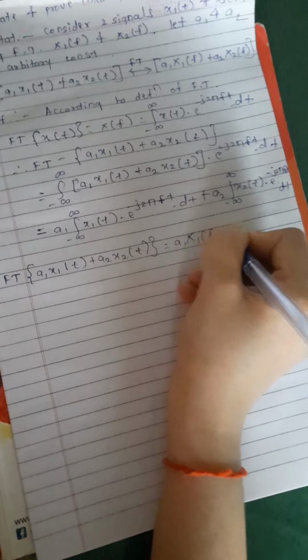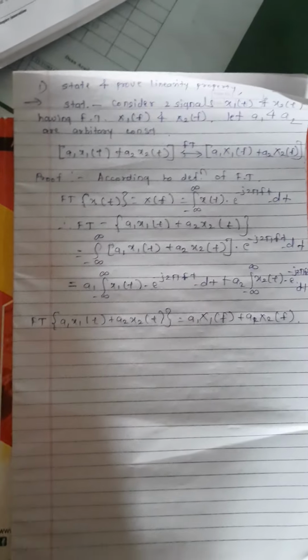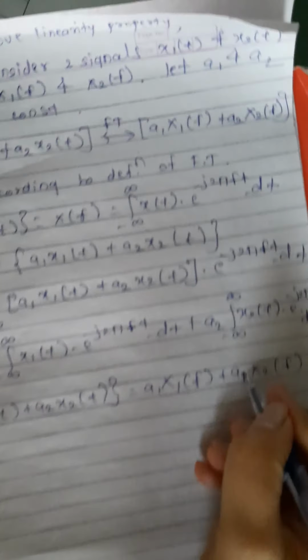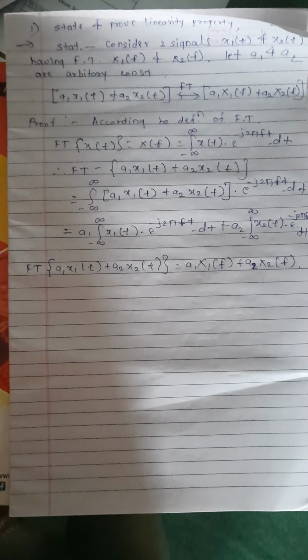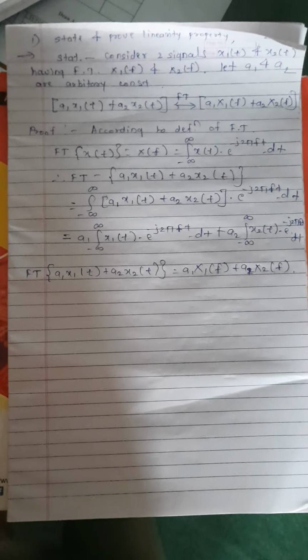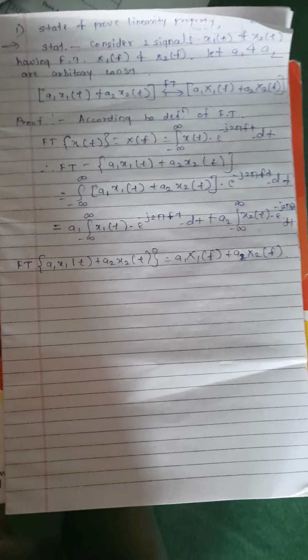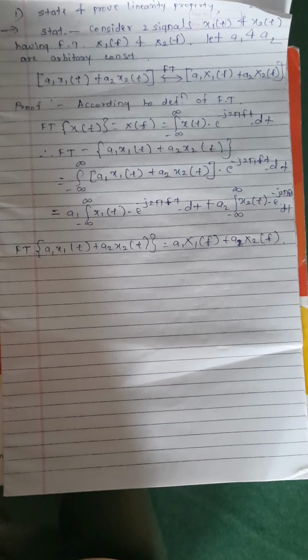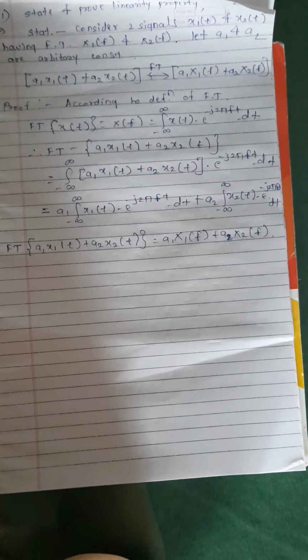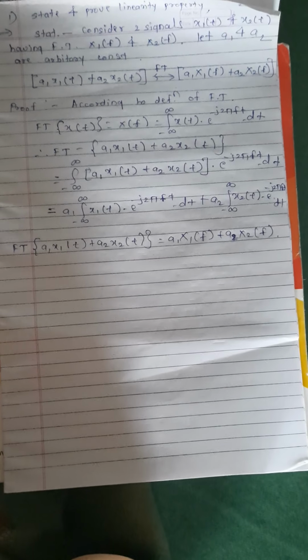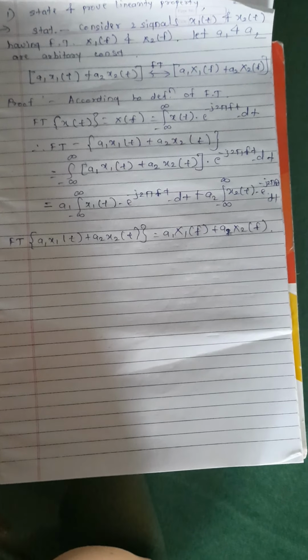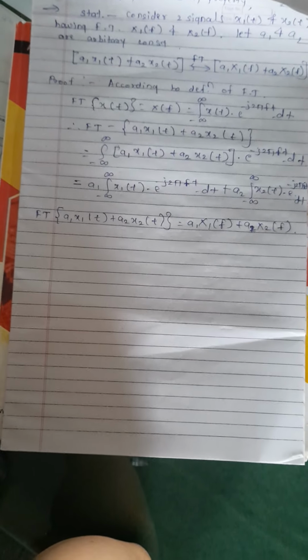Now we can say that if we calculate the Fourier transform of each individual term and add the results, it is the same as calculating the Fourier transform of the addition of signals. This property is useful to calculate the Fourier transform of a waveform that can be divided into the addition of many simple signals. Then the Fourier transform of each signal is calculated separately and the results are added.